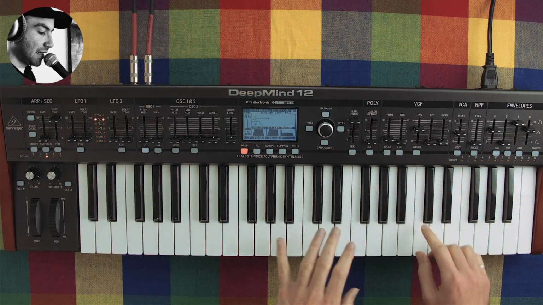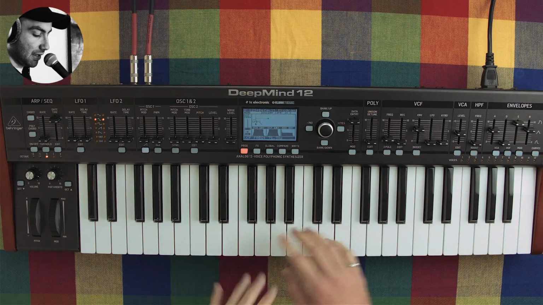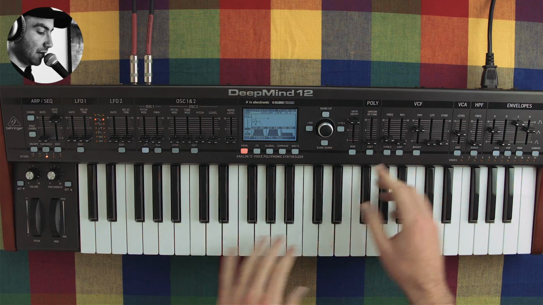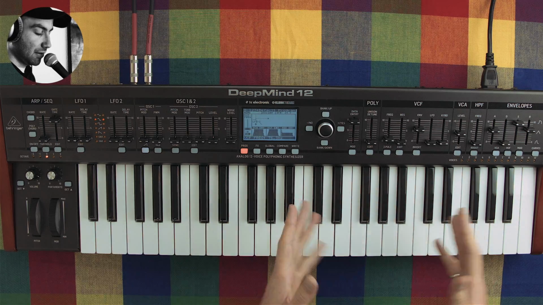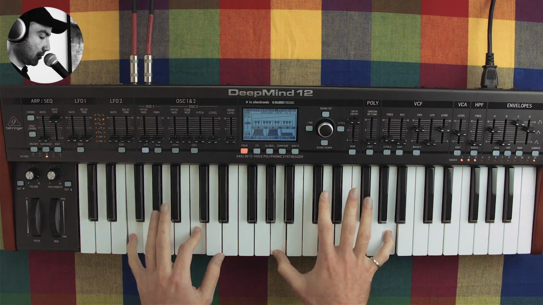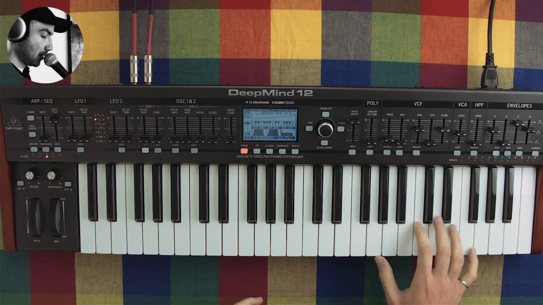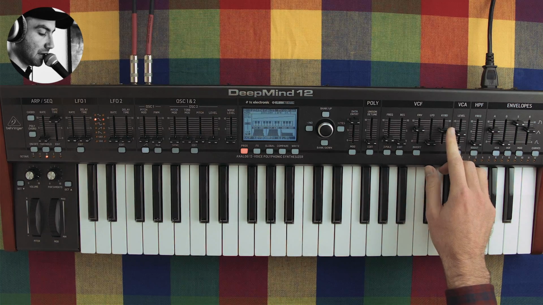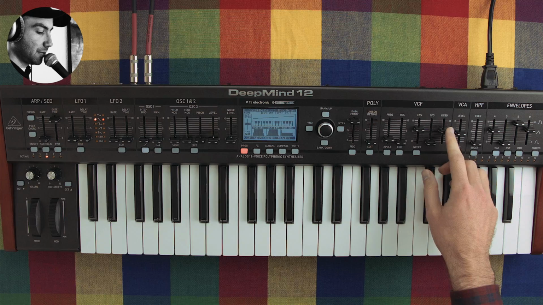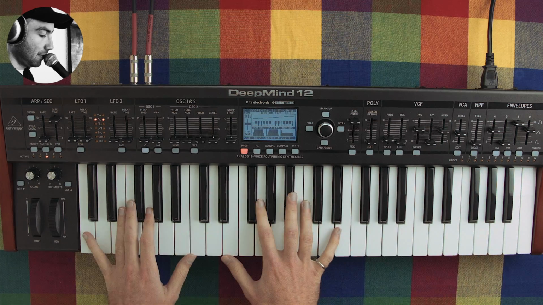The other thing I'm going to do is add a little bit of keyboard CV control for the cutoff frequency so that the higher up I play in the range, the higher the cutoff frequency will be, so it'll open up the filter. And this more naturally emulates how most instruments behave. Normally in the higher ranges you have a brighter sound, and in the lower ranges it's more muffled.